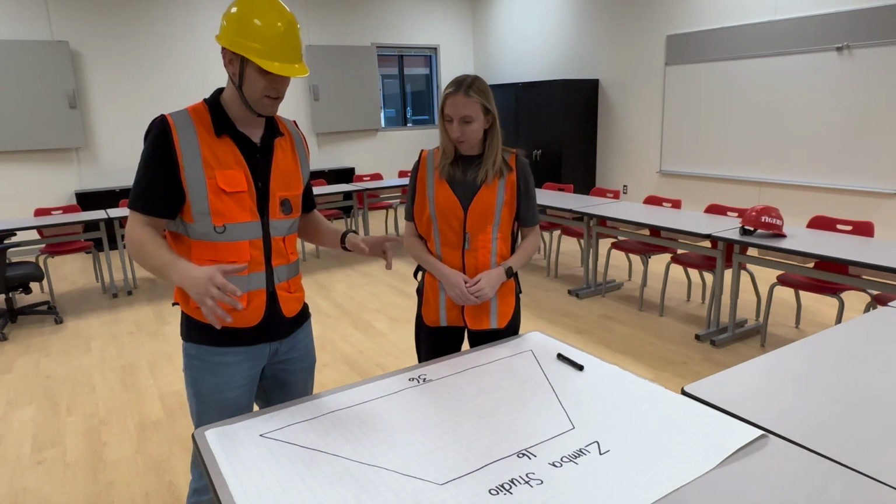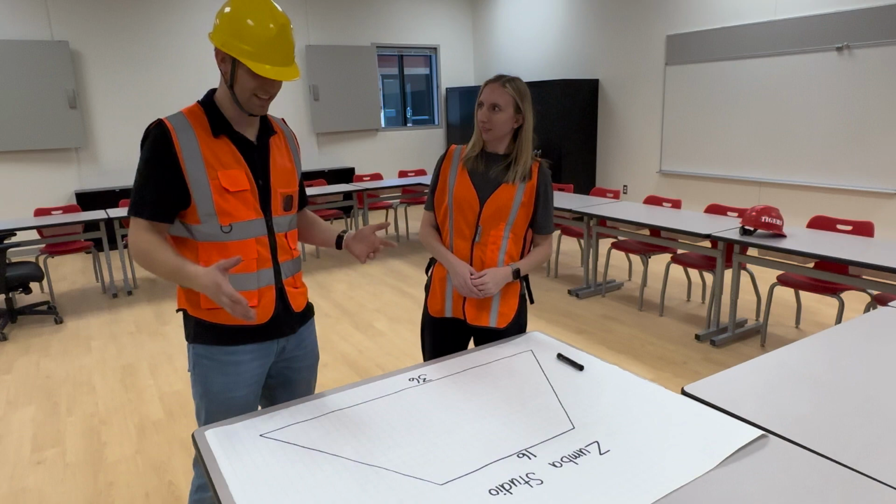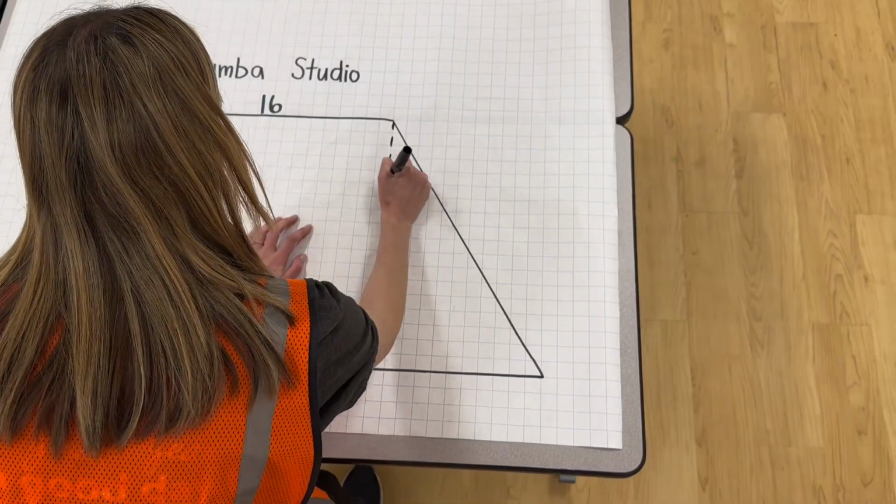I don't know, Miss Burns. I've only dissected a fetal pig, and this looks nothing like a fetal pig. I don't want to take anything's lungs out again. Well, good news. This dissection is just cutting it into shapes that we already know.